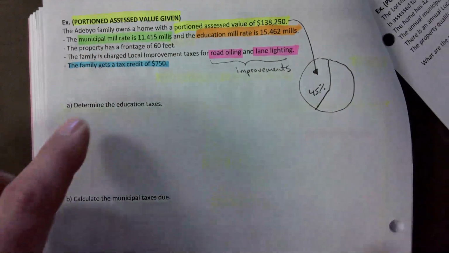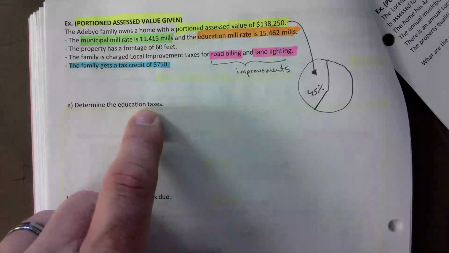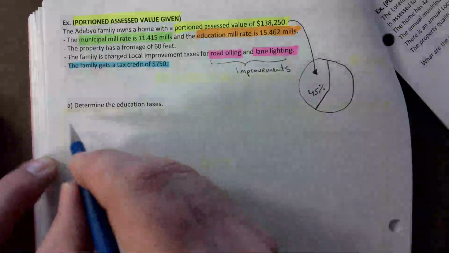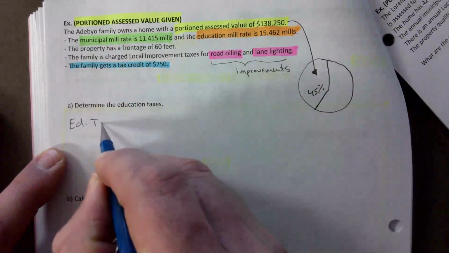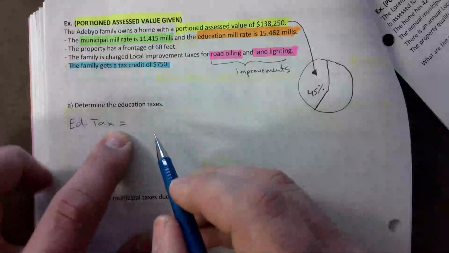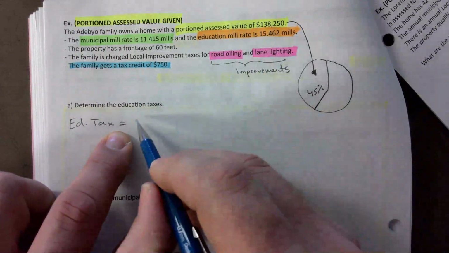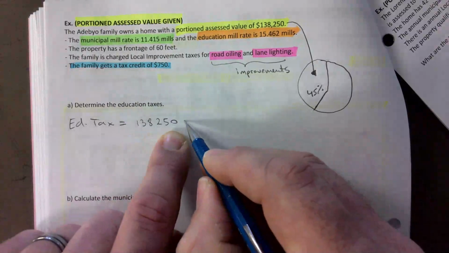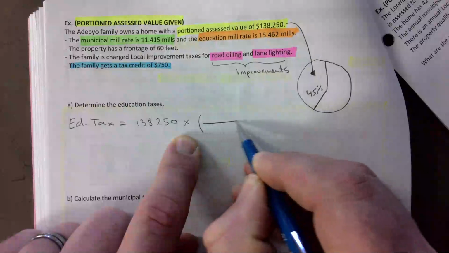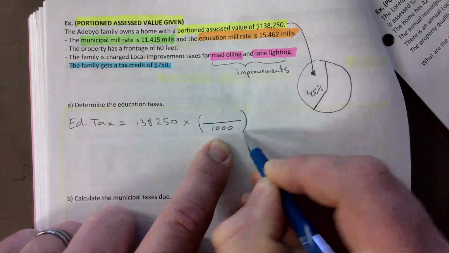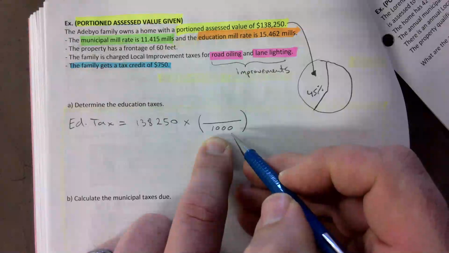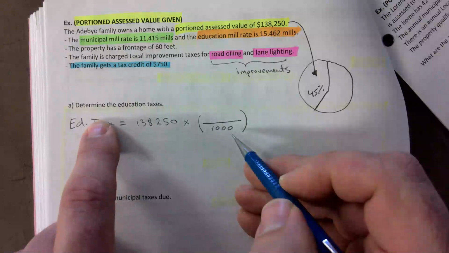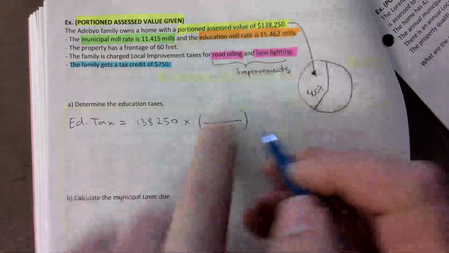Now, it says determine the education taxes. So we just want the education taxes in this portion. So we go ed tax. We take our portioned assessment, which is $138,250, and we multiply it by the mill rate. And I already know that it's going to be divided by 1,000. And what is my mill rate for education, folks? You got to go get the orange one here.